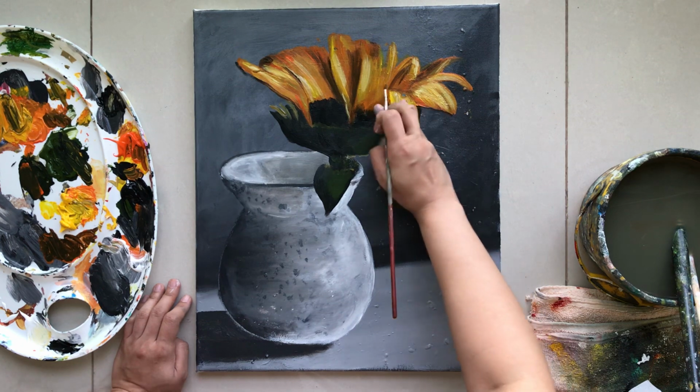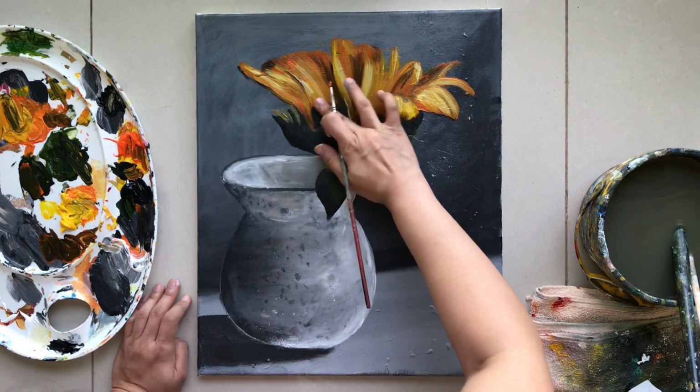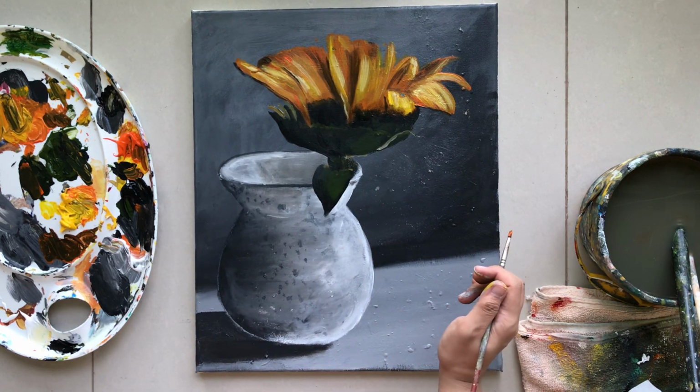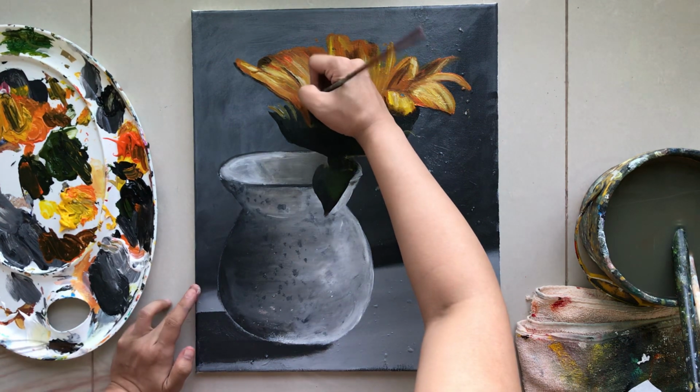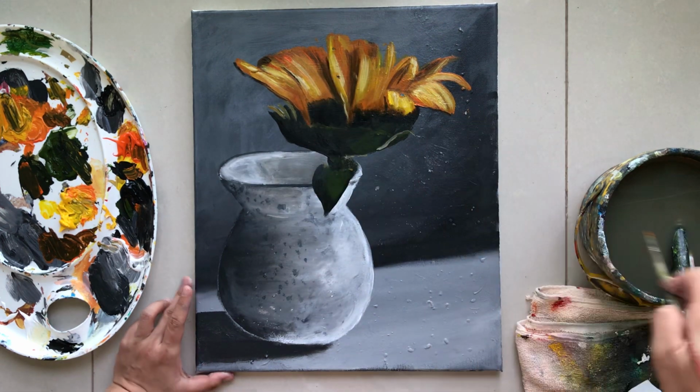Just darkening the under, near the cup. I'm calling it the cup. I hope it's alright. Alright, like that.